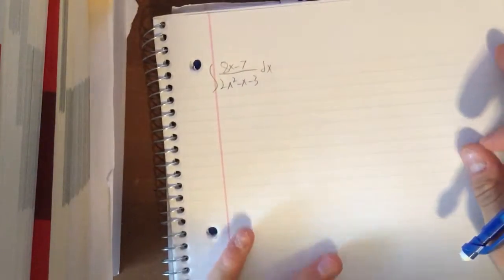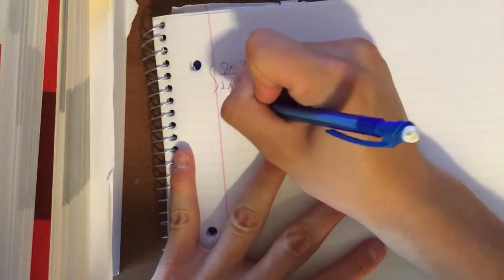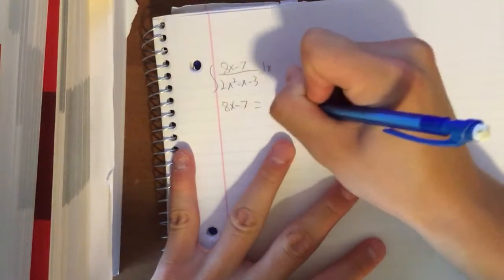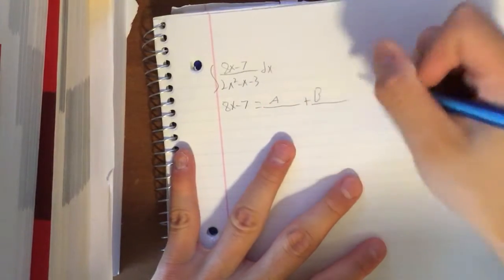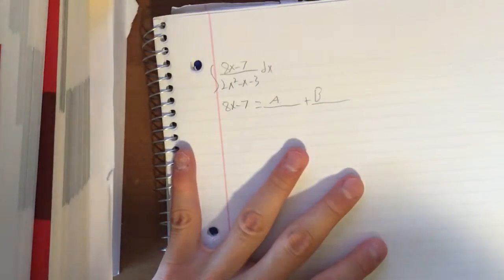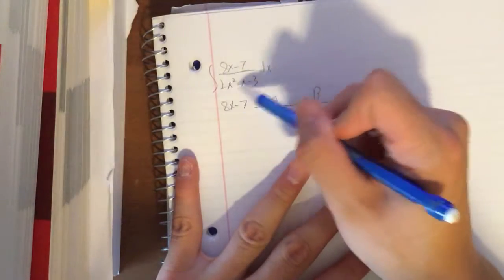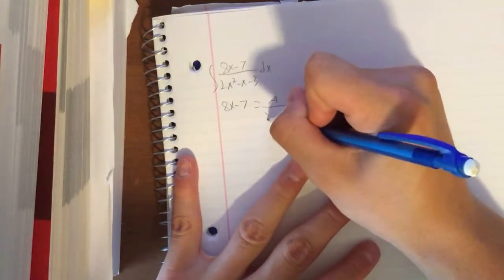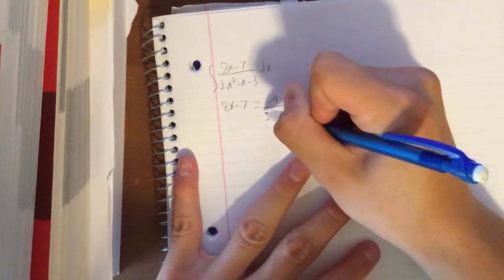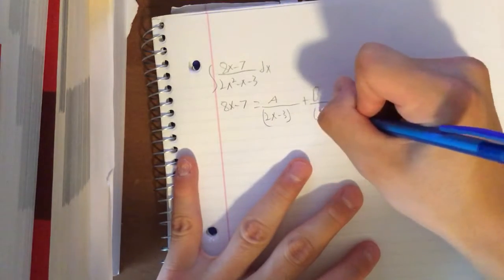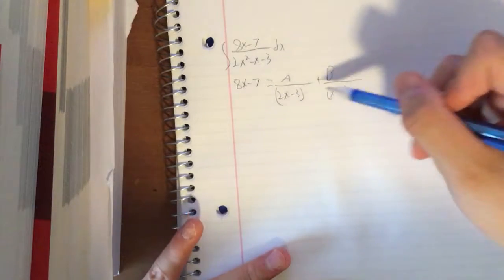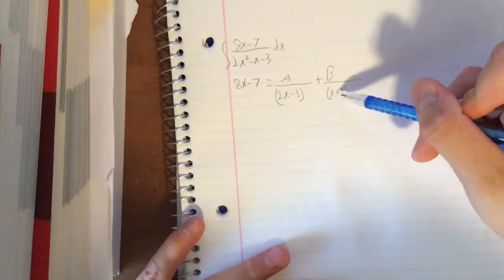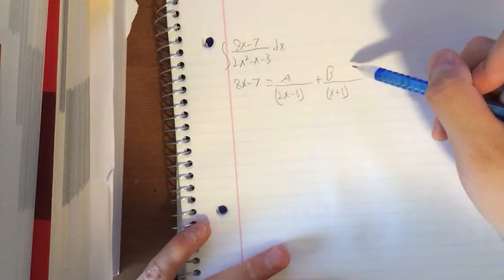Here's our next problem, and we're going to start off by doing the same thing. A over plus b over. And we're just going to factor the bottom part like we've been doing before, which is 2x minus 3 and x plus 1. And to get these denominators to cancel out, we can do the x plus 1 times a and 2x minus 3 times b.